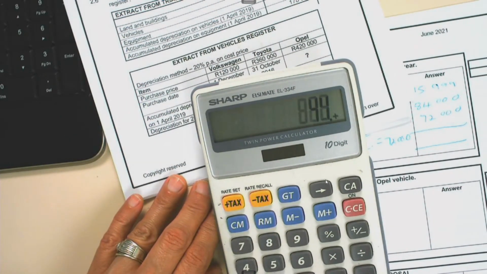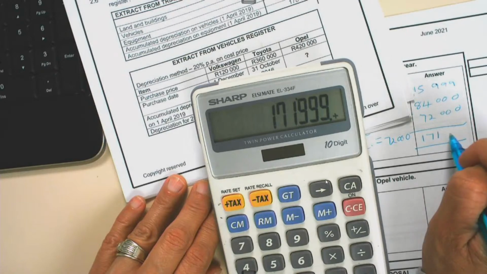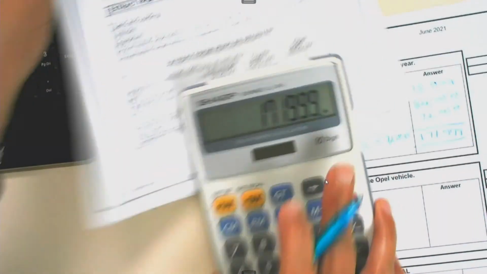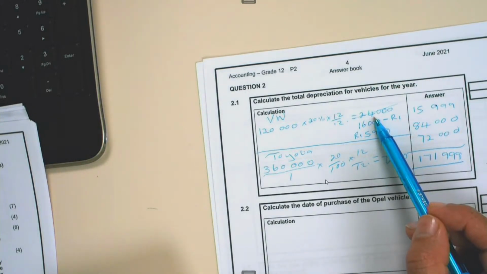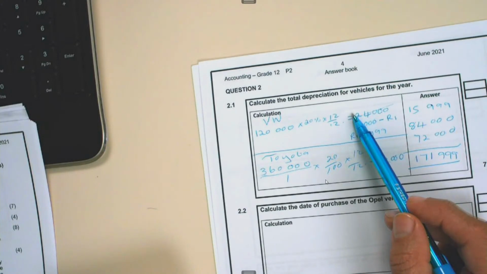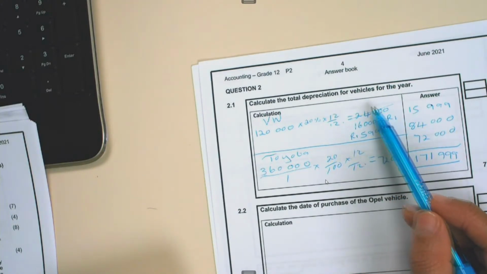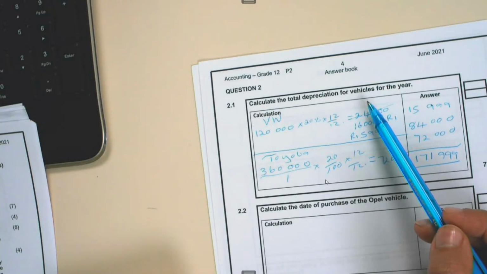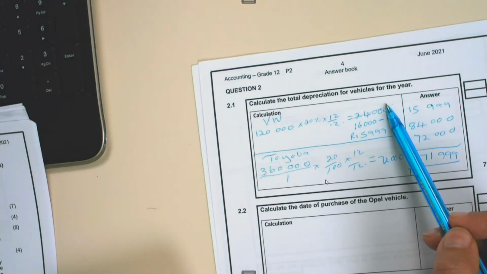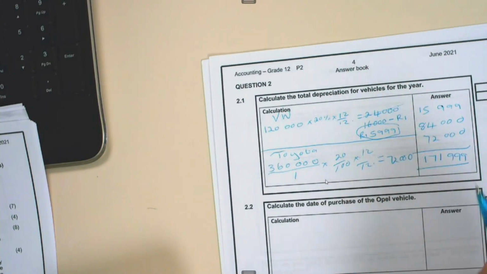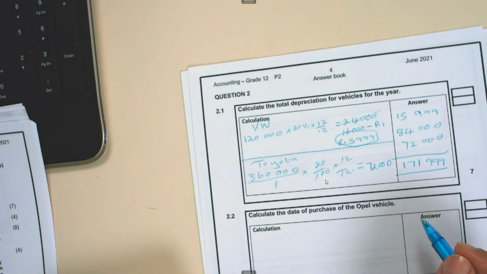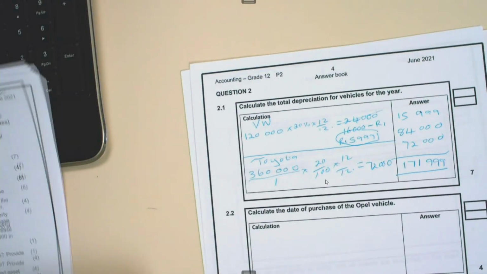15,999 plus 84,000 plus 72,000 gives us 171,999. Remember, why did I not use the 24,000? Because if I must use the 24,000, it will put my vehicle into a negative book value and I cannot have that, right? So the 1 rand rule comes into play, which means my vehicle's value, I can only write off 15,999, so I can reflect my vehicle at 1 rand in my books. Okay. All right, that was the first part of it.